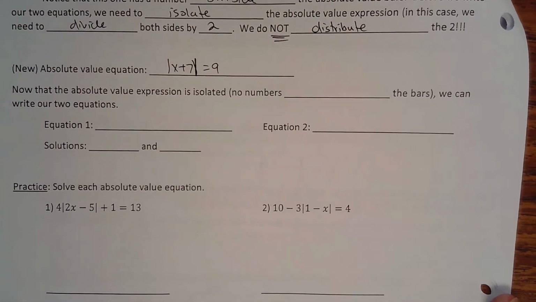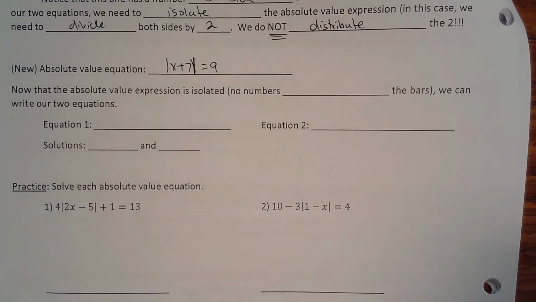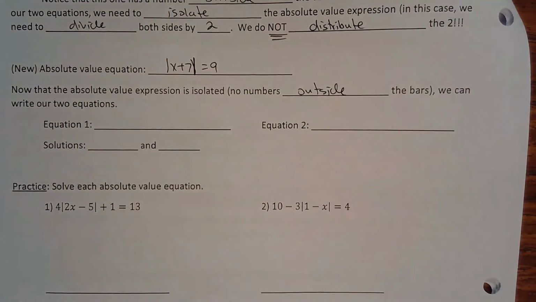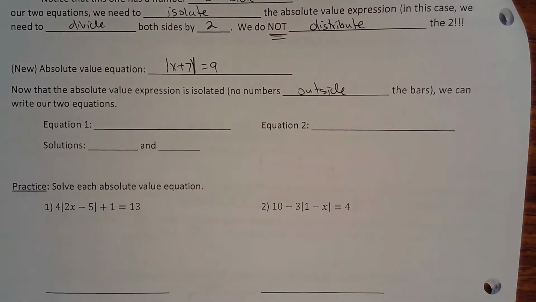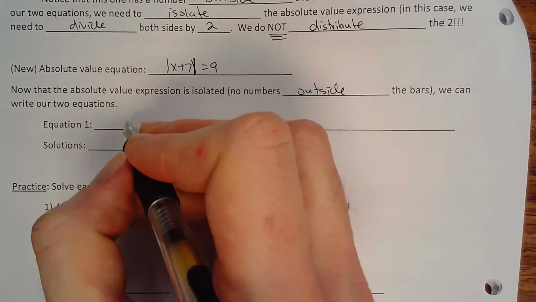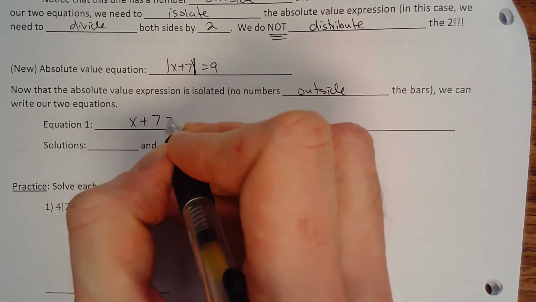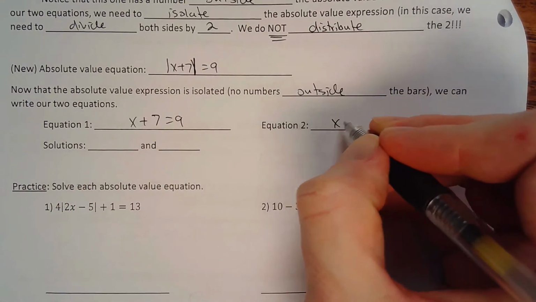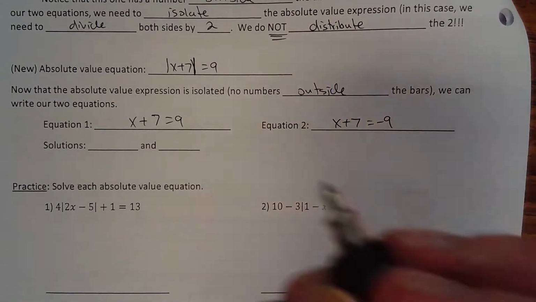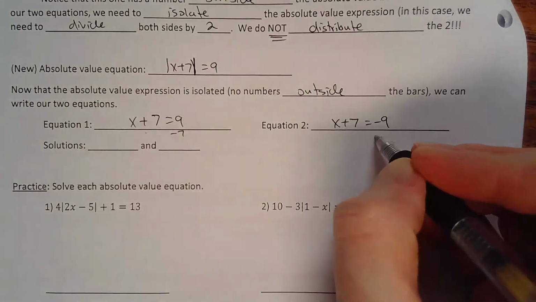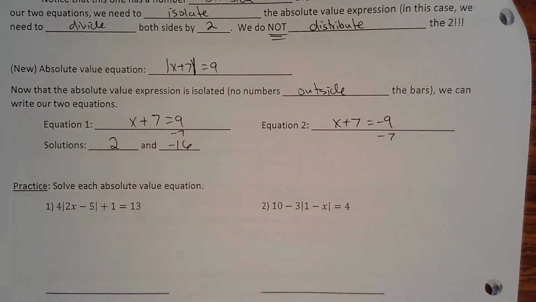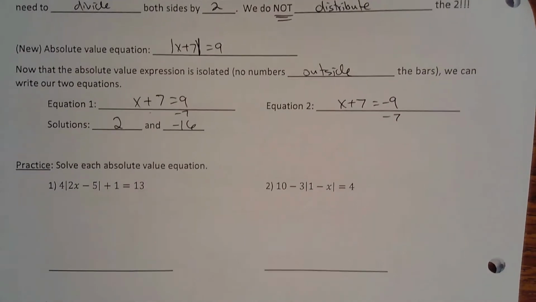Now that the absolute value is isolated, which means no numbers outside the bars, we can write our two equations. So this expression is 9 units away from 0. If it's 9 units to the right, its value is 9. If it's 9 units to the left of 0, it's negative 9. Okay? Subtract 7 from both sides. X is 2, or it's negative 16. Okay?